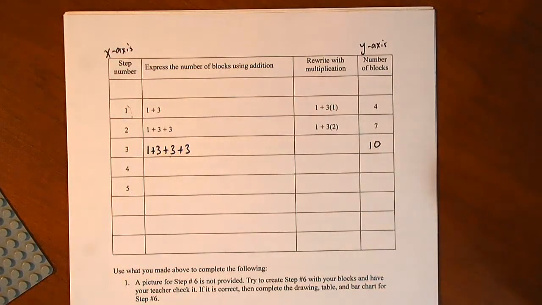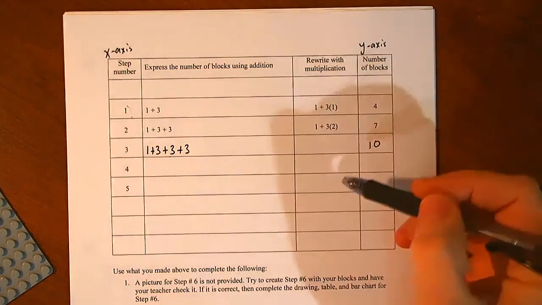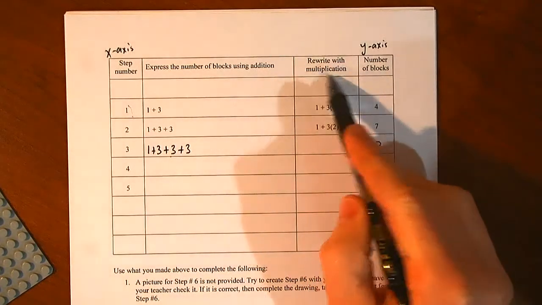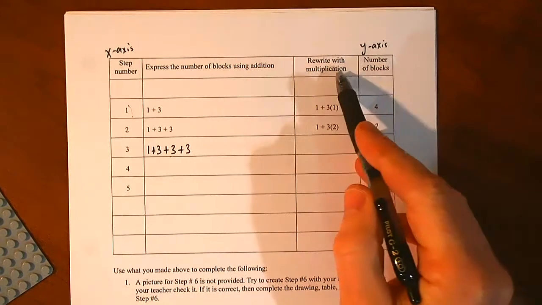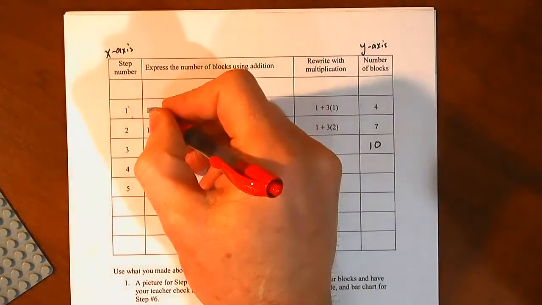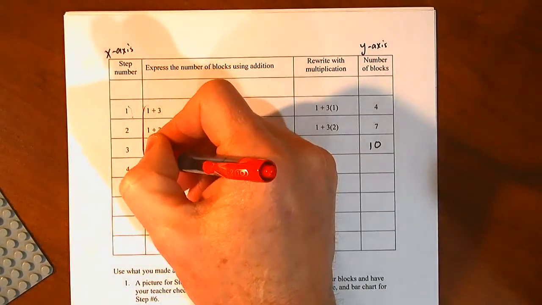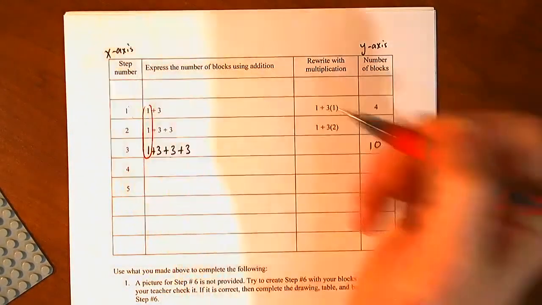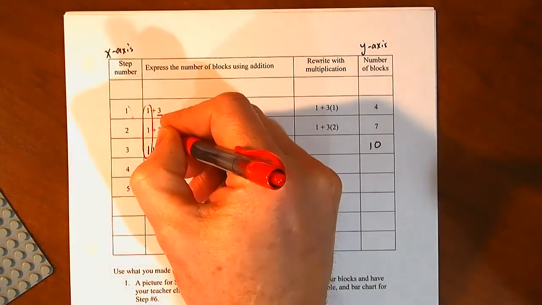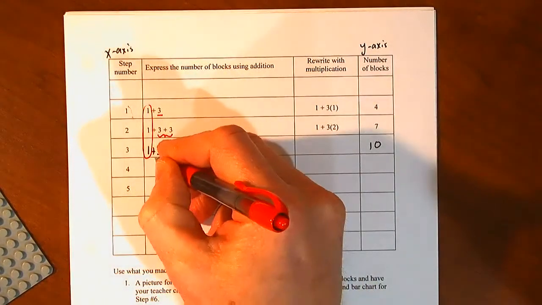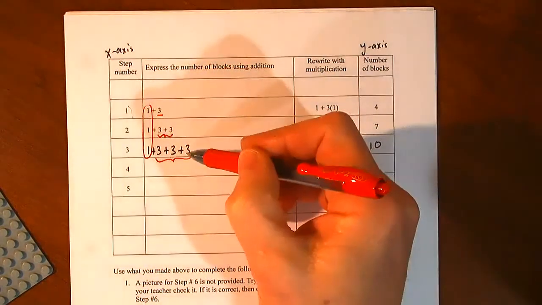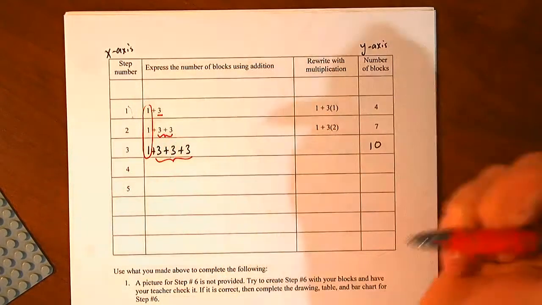Okay, so this is the basic idea of what we're doing. Now let's talk about what's happening in this column for a second. You can see I've labeled this column rewriting with multiplication. And the reason I'm labeling that is because notice what's happening here is every one of these has the original 1 block that's in the center of the shape. And then there's the 3 blocks that are coming off of the spokes. And with each subsequent step, I'm adding 3 more blocks, 1 to the end of each spoke.